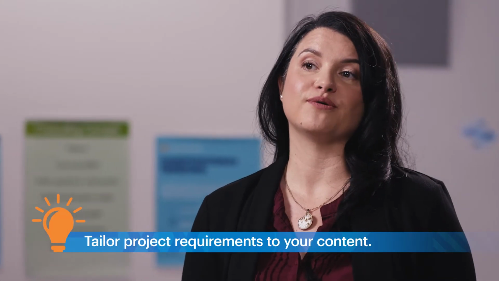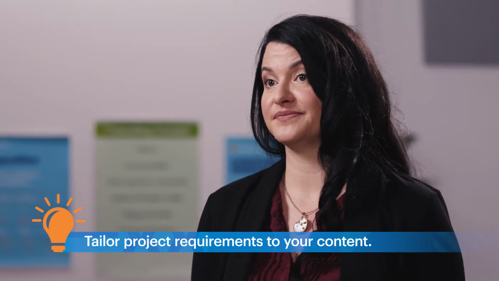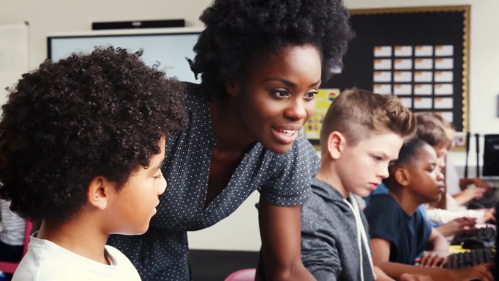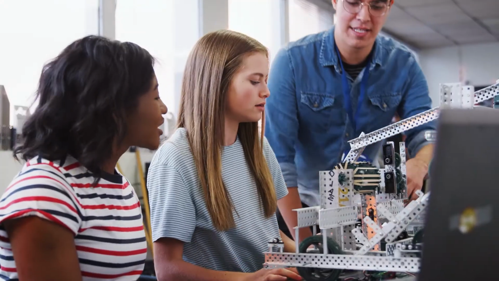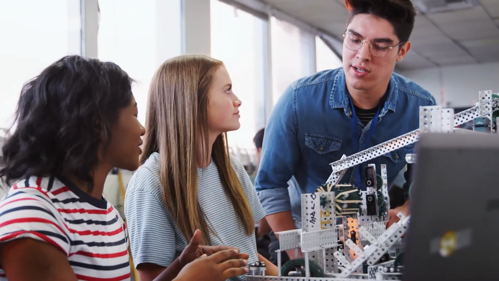Even though teams are going to come up with a variety of solutions, you can tailor project requirements to the content knowledge and skills that you want learners to build. For example, social science classes might write a position paper about the impact their solution will have, while engineering classes could include a diagram or physical prototype in their presentation.